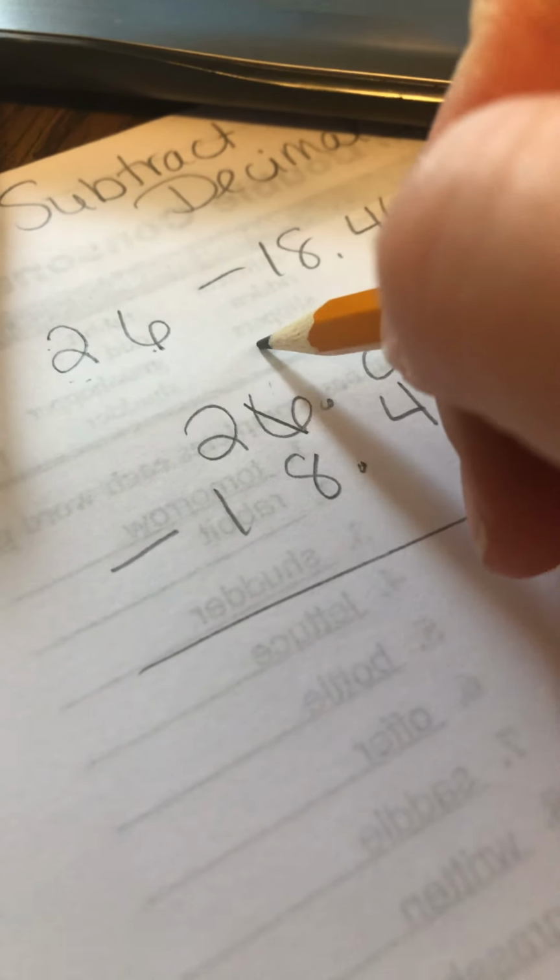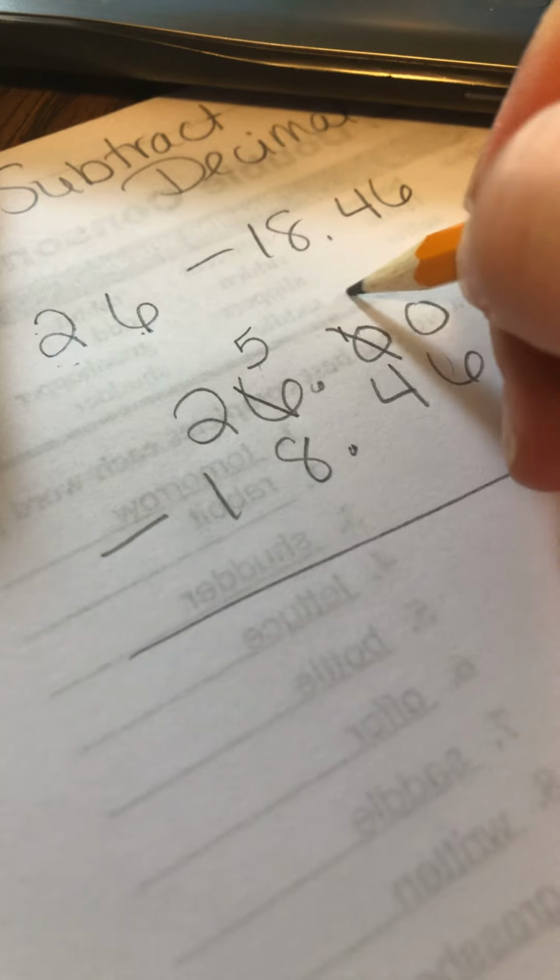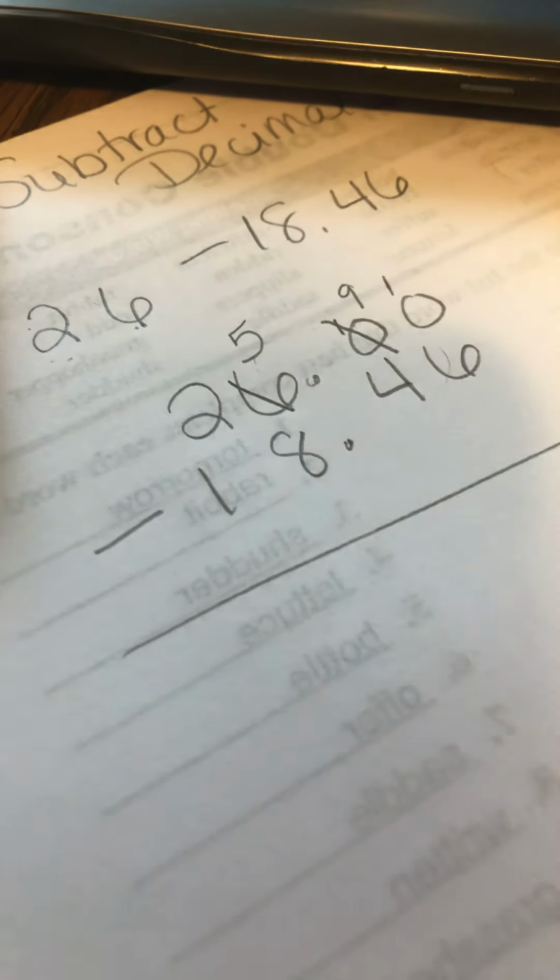Wrong. We have to hold these decimal places up here, which means we are bringing ourselves all the way back to before Christmas when we learned how to subtract with zeros. So I'm going to go over here to my 6. I'm going to make this a 5, make that a 10, but then I need to cross that out and make that a 9, and I make that one a 10.